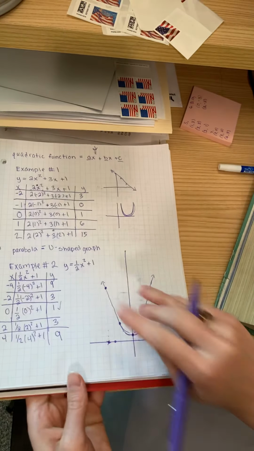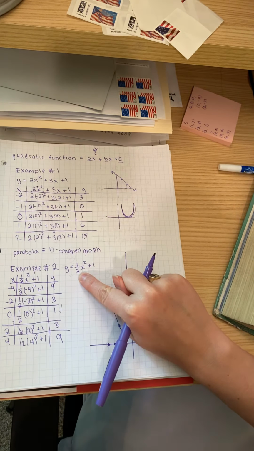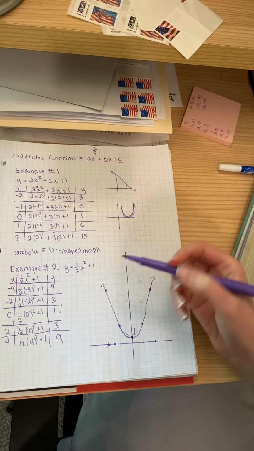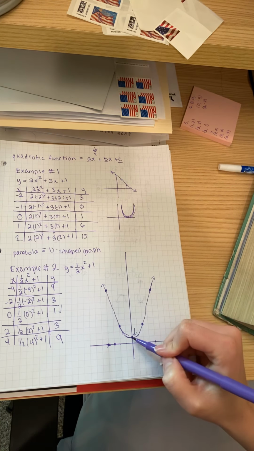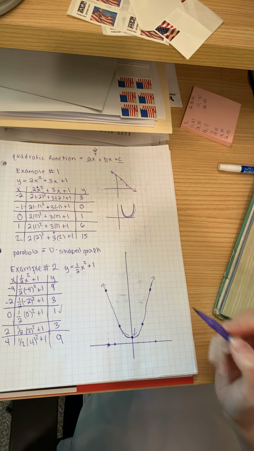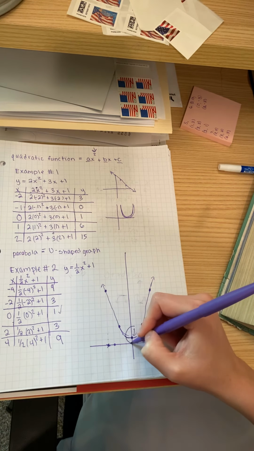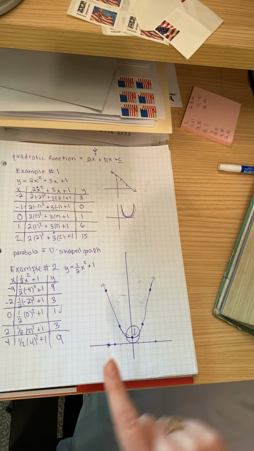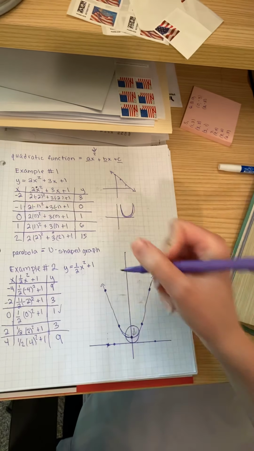On our previous one, we have a positive 1/2, which means it's opening upward. If it's opening upward, it has a smile, so we're looking at the lowest point of our graph. The lowest point of our graph was (0, 1).